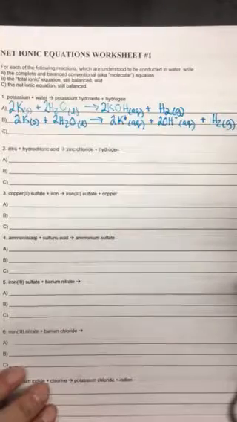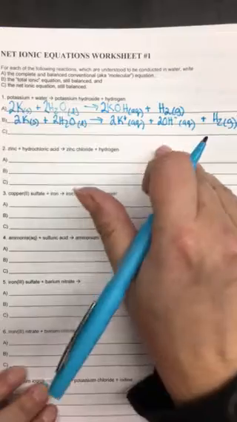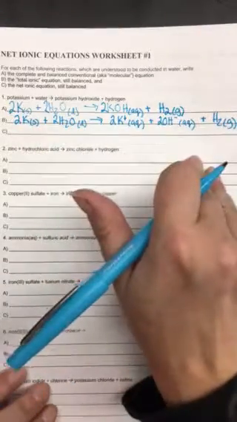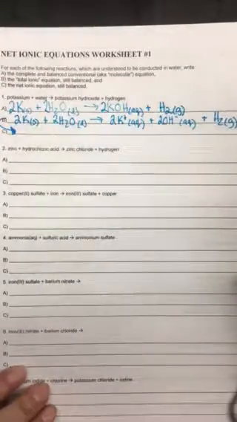Now, ladies and gentlemen, this is a huge thing. We're looking for spectators, so we have the net ionic. If there's anything on each side, they cancel out. Well, there isn't anything the same on each side, so the answer to B, in this case, is the same as C. Okay, so we have done number 1.